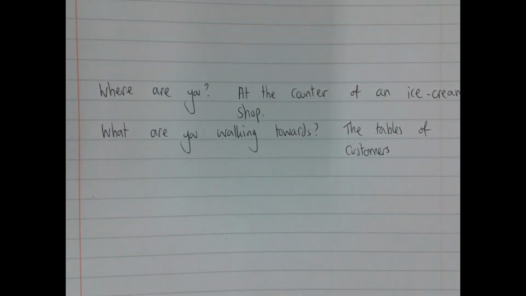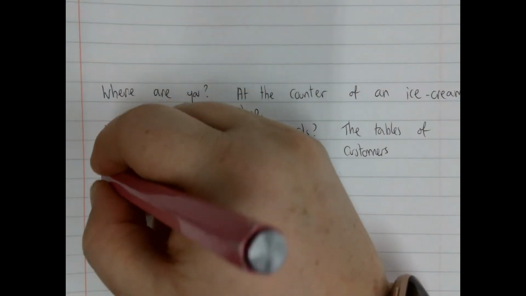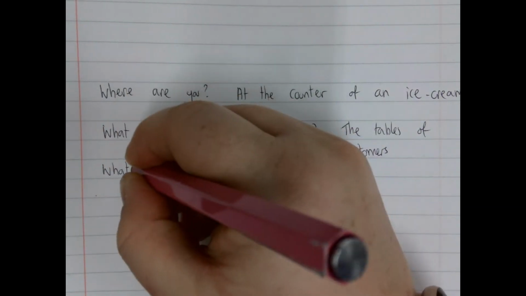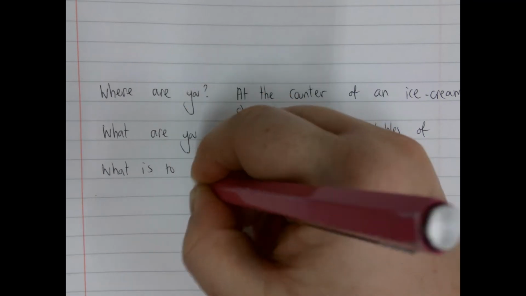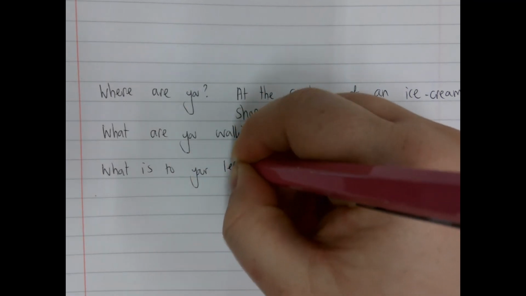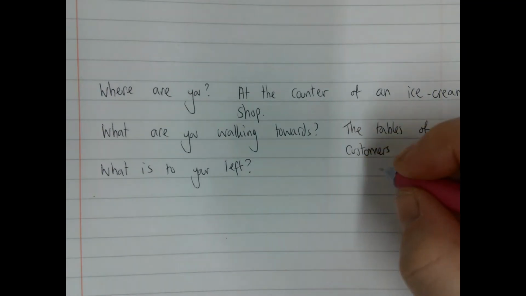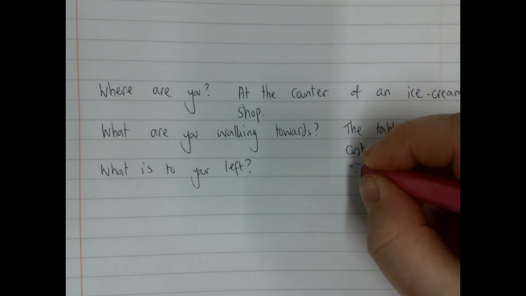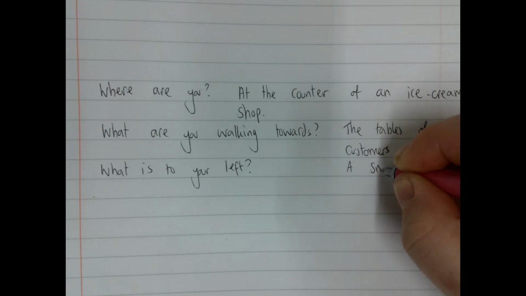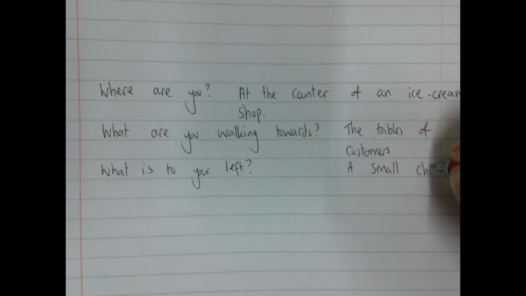The next question you might want to ask yourself is, what's on your left? What is to your left? And this allows you to start to build in some description. So to the left of me is a small child crying.